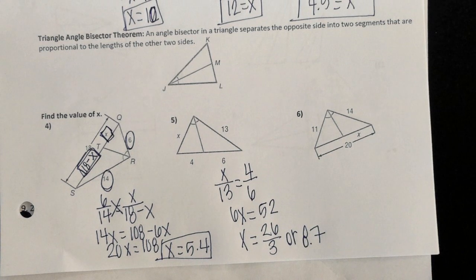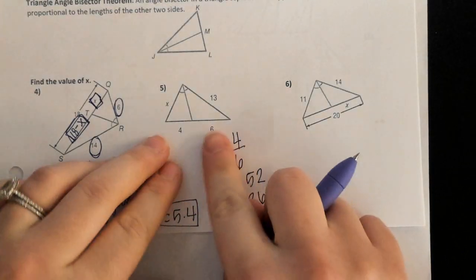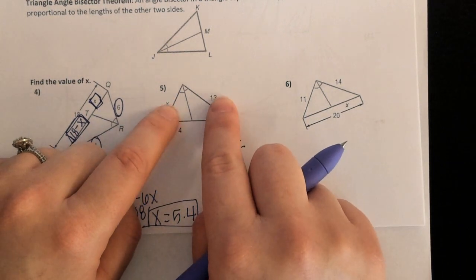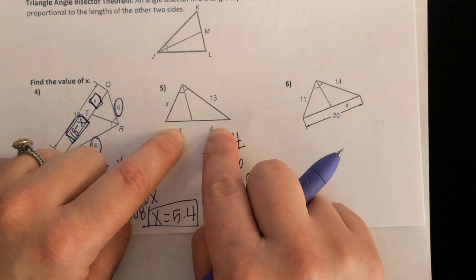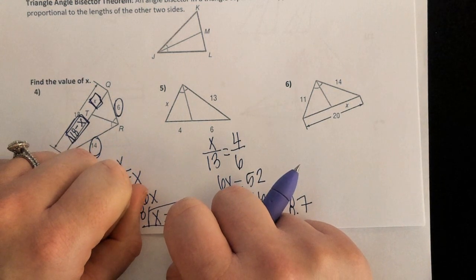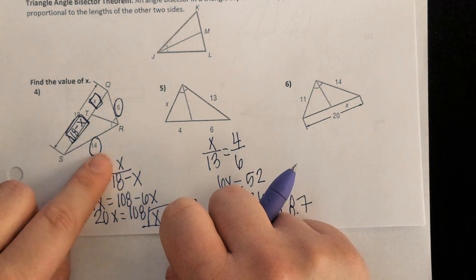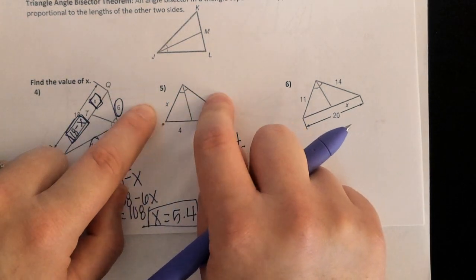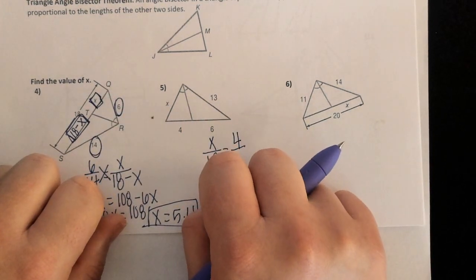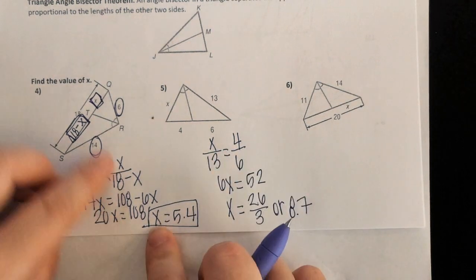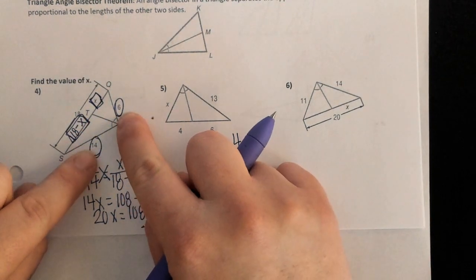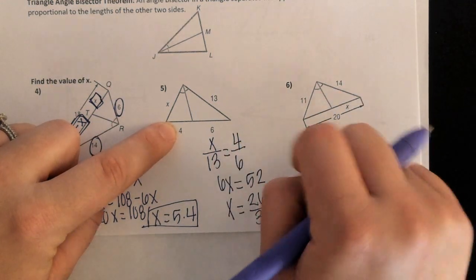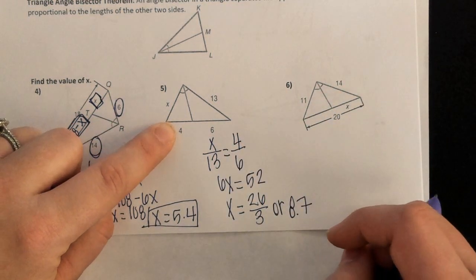Put x over 4. You have to do side to side, bottom to bottom. x to 13, 4 to 6. Why did you change over on number 4? You do side to side. You went straight down. Side to side, bottom to bottom. So 4 over 6.